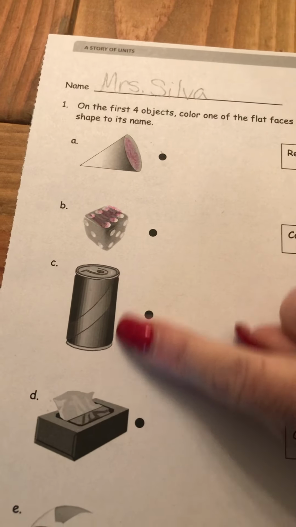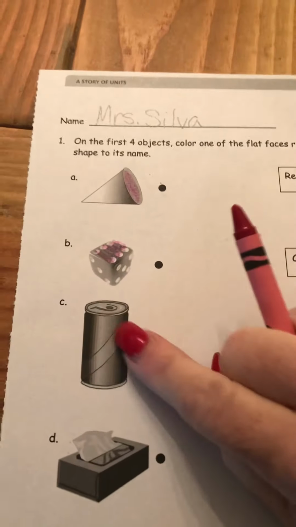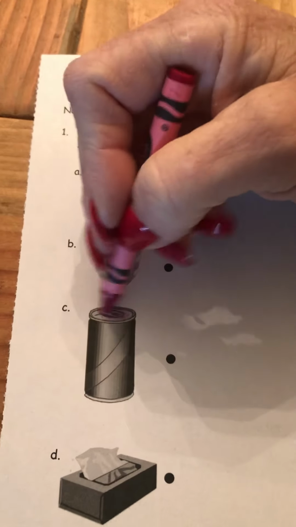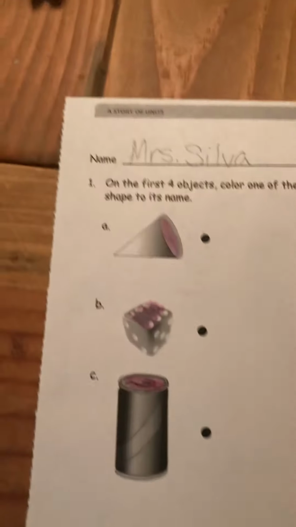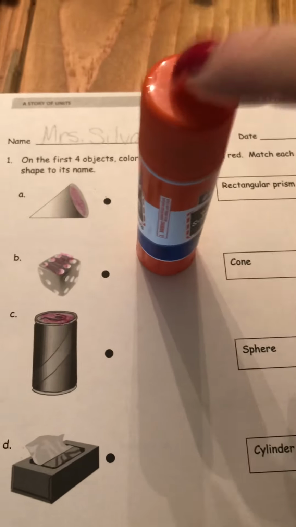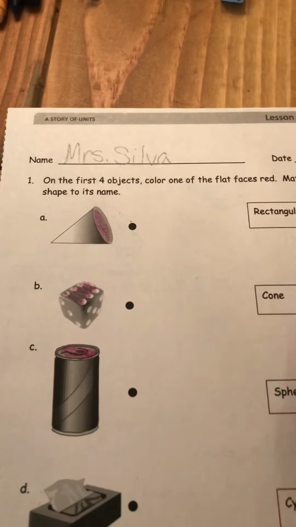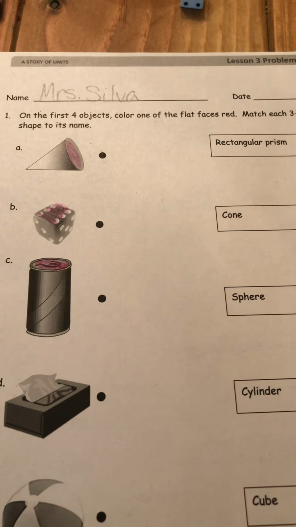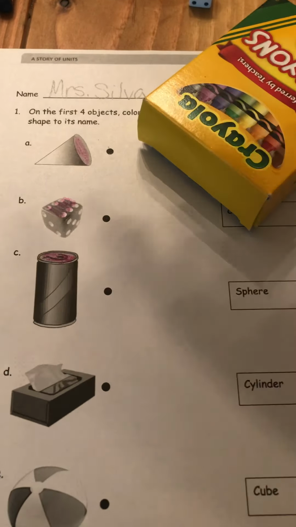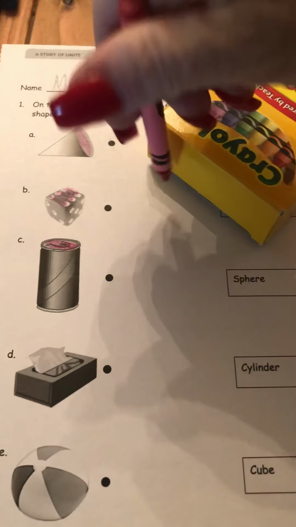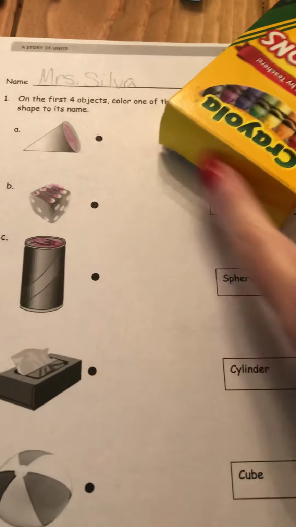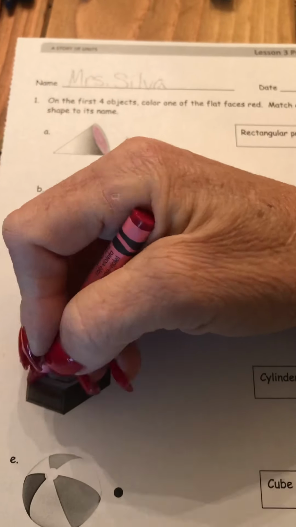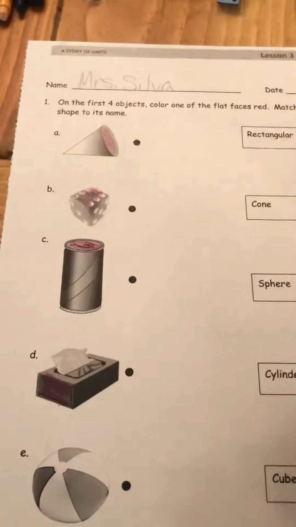On a cylinder, you can't color the round sides. You have to color one of the ends. So it would be the top of the soda can or the top of the glue stick. That would be the face. On a rectangular prism, which is like my crayon box or my Kleenex box, I would color one face. One piece of this is called a face. So I'm going to color one flat surface.